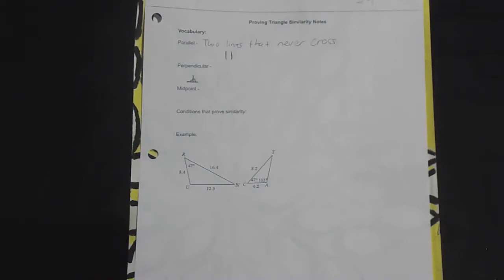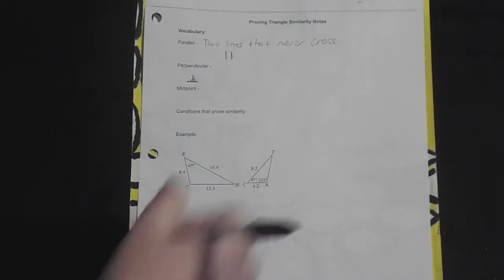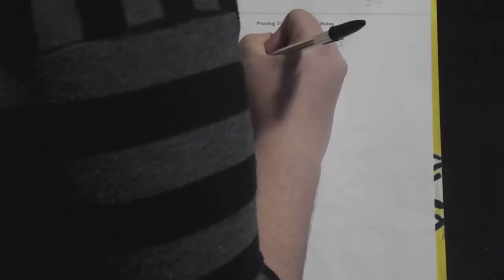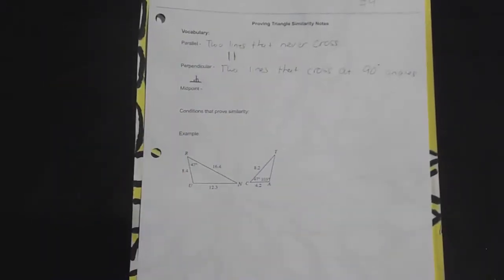The reason why you'll want to use perpendicular is because it lets you say that you have two 90-degree angles in the picture. So, two perpendicular lines are two lines that cross at 90-degree angles. Okay?